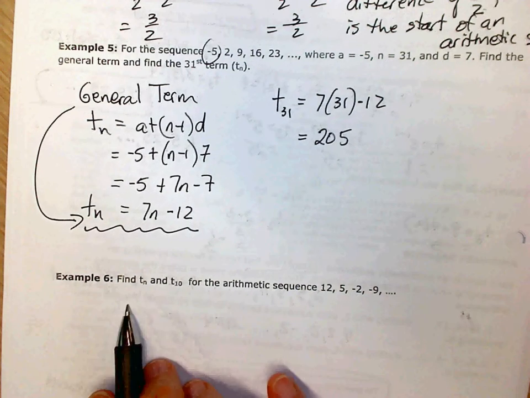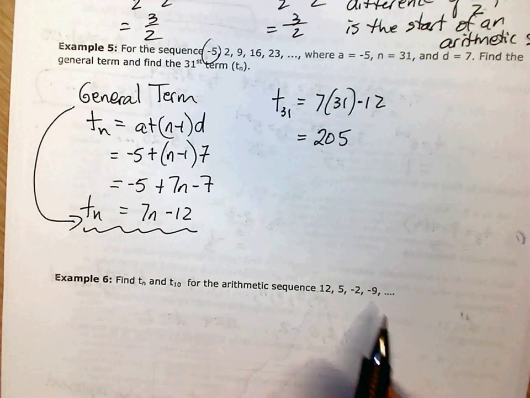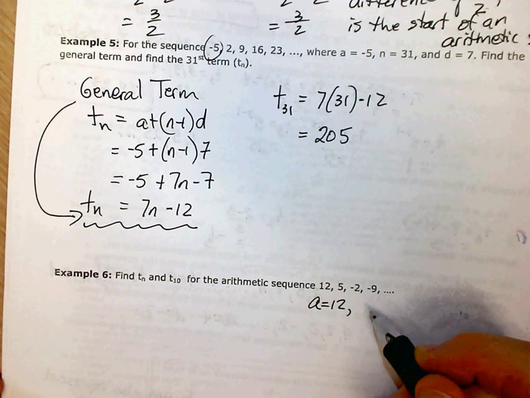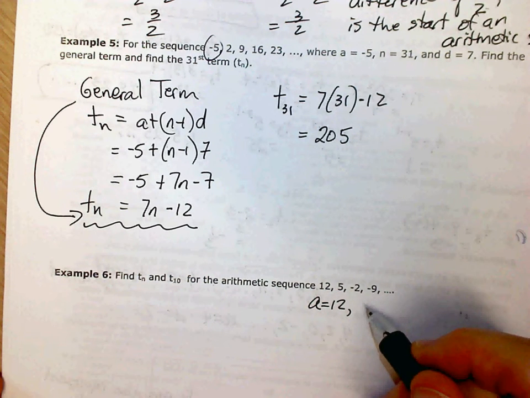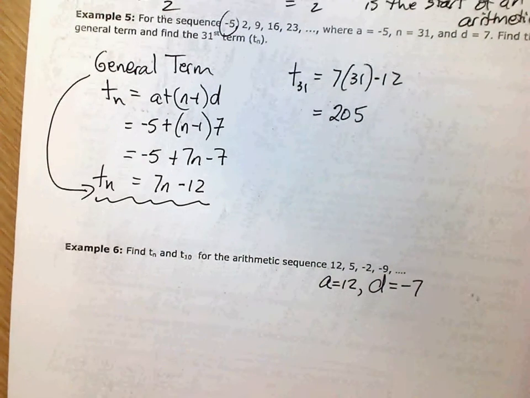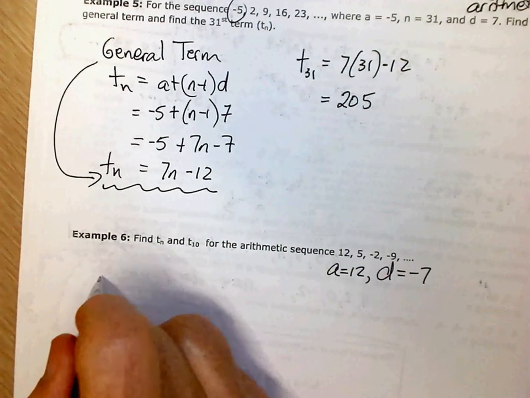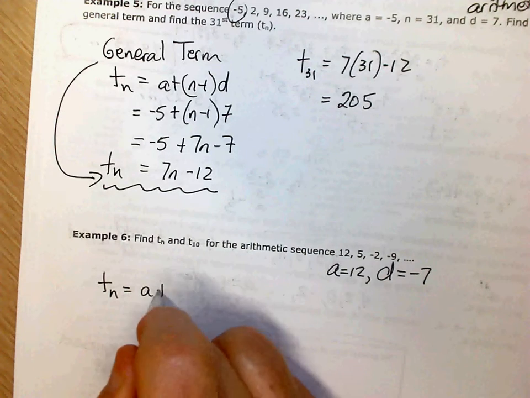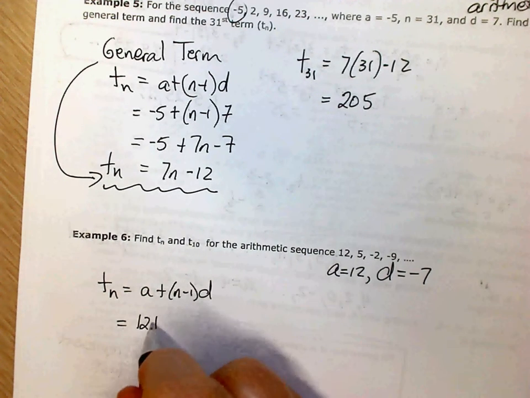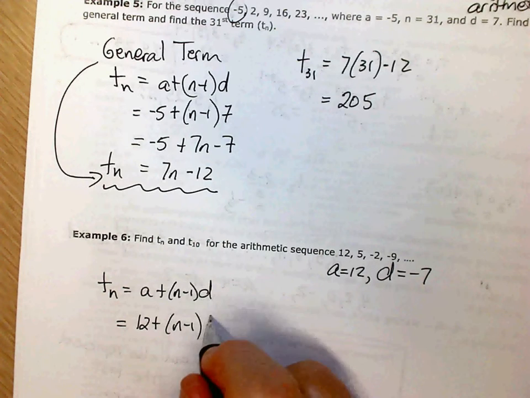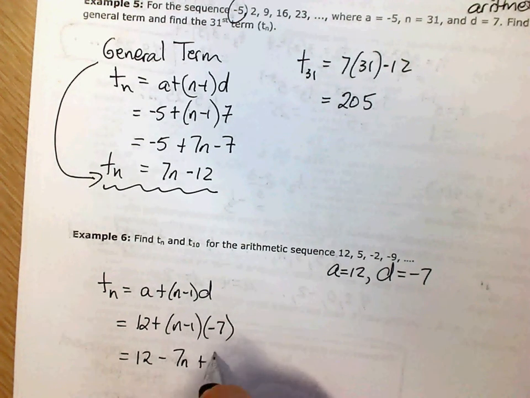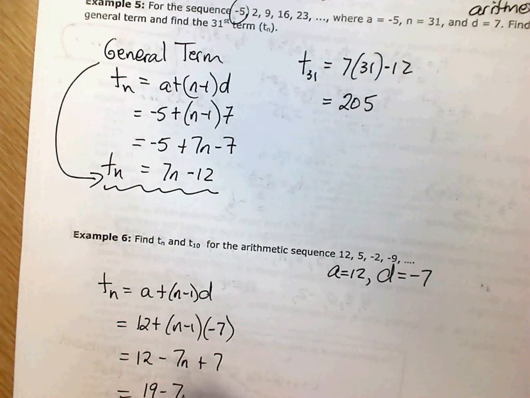Find Tn and T10 for this sequence. Okay, well, let's just look at this. You know the first term is 12. What's our common difference? D equals -7, right? Okay, so Tn equals A plus n minus 1 times d. The first term is 12 plus n minus 1 times -7. So 12 minus 7n plus 7, 19 minus 7n.